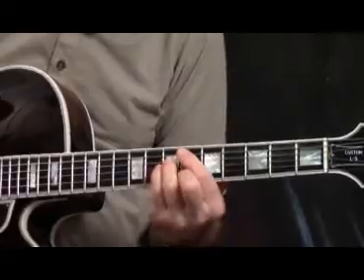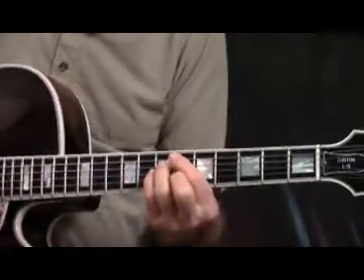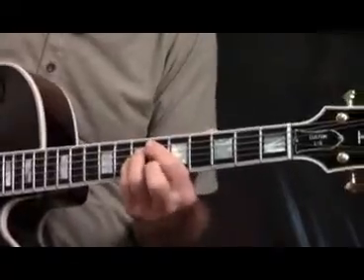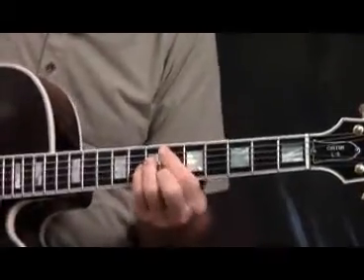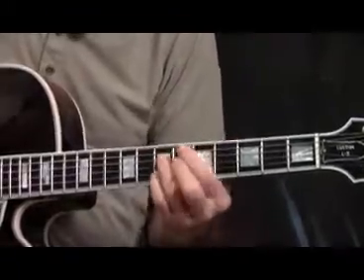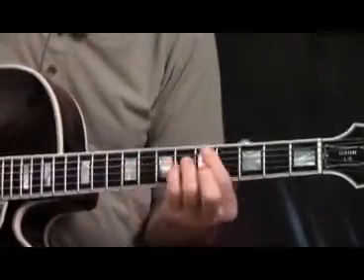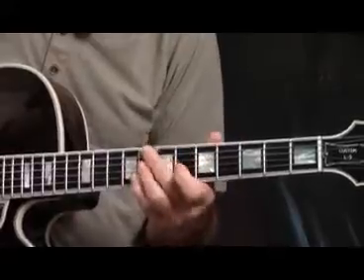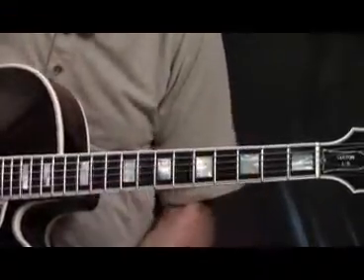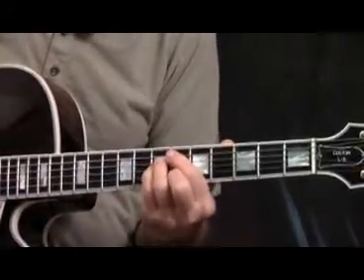Now, look at example two, and now we can slide these chords around. We don't have to statically stay in one spot. We could go like this. So what I'm doing is taking that first chord.